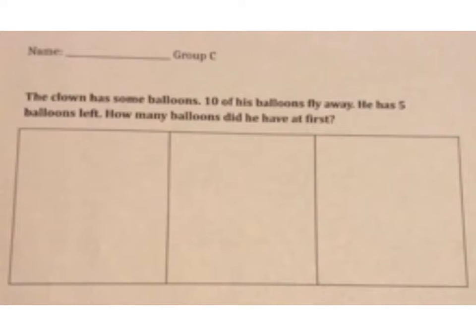All right. Did you retell the story? Did you say that first the clown had some balloons? It may even be a good idea for you to underline some of the pieces. First, the clown had some balloons. Then, 10 of the balloons flew away. And at the end, he only had 5 balloons left.